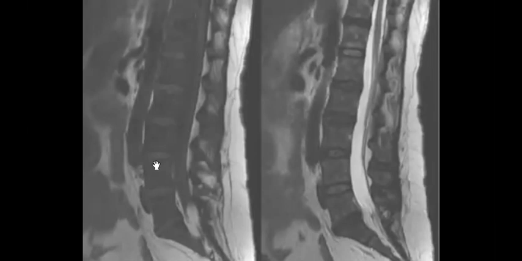So heterogeneous low marrow signal through the lumbar spine and even the sacrum. Yeah. So the differential will be lymphoma, leukemia, myeloma, metastasis.